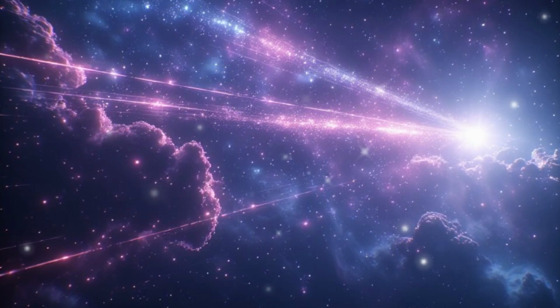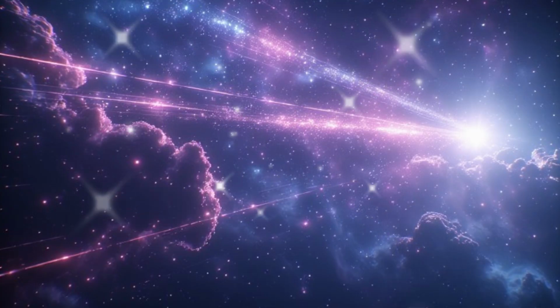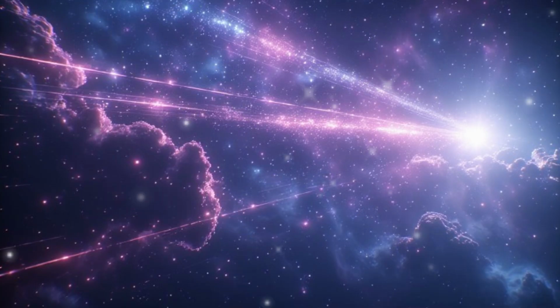These clouds are the raw material of the universe, primordial matter that has remained largely unchanged since the early cosmos. They drift along the filaments, waiting to fall into galaxies or clusters where they might one day ignite into stars.